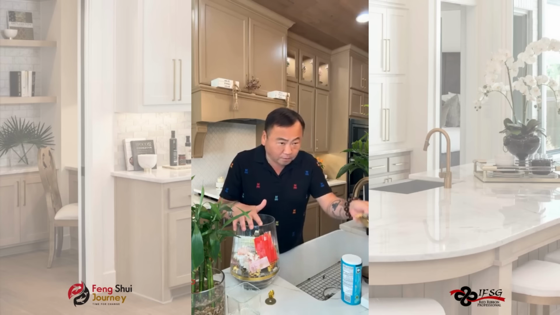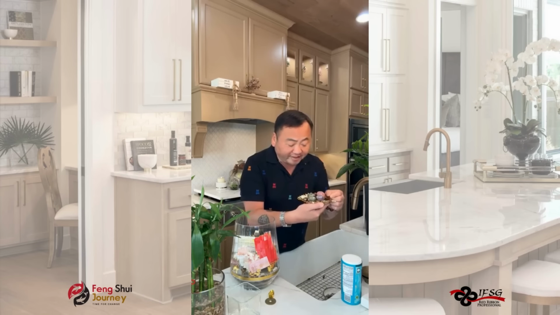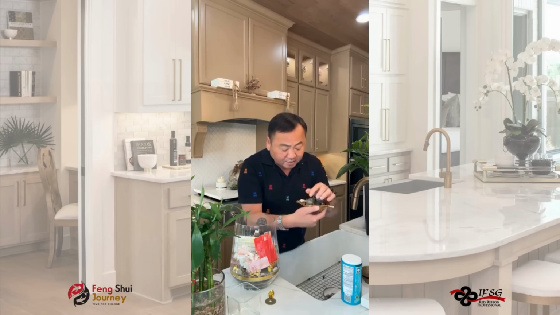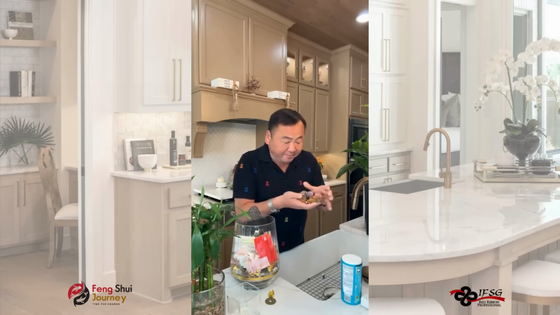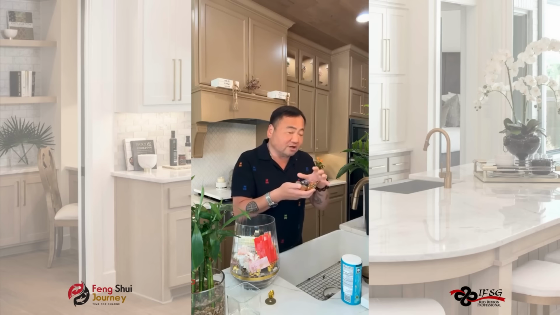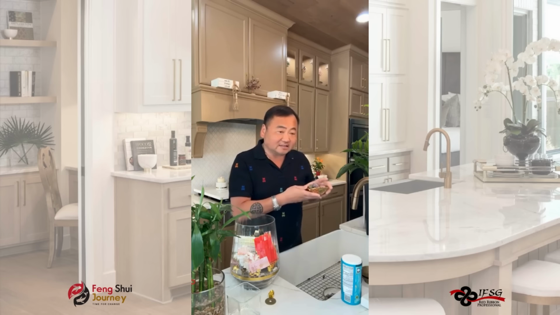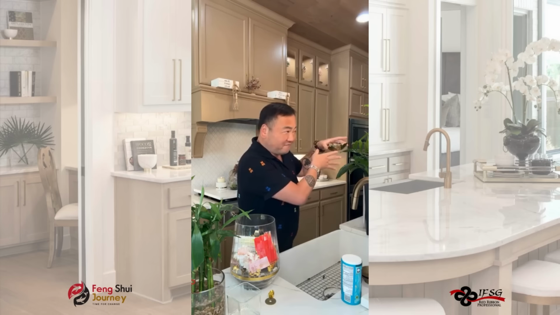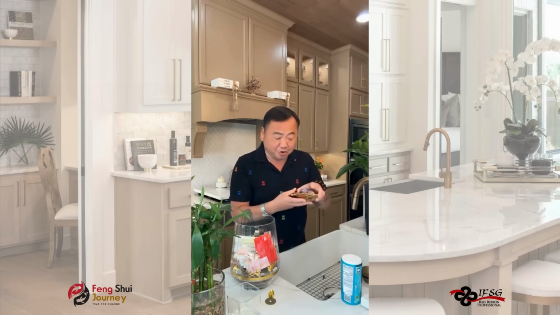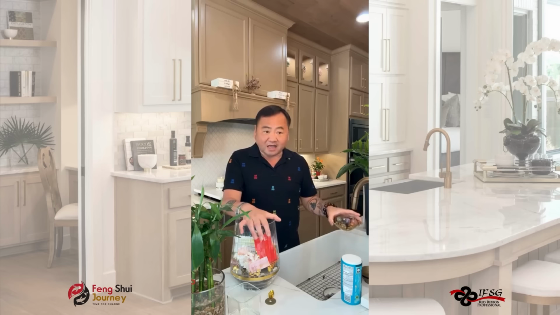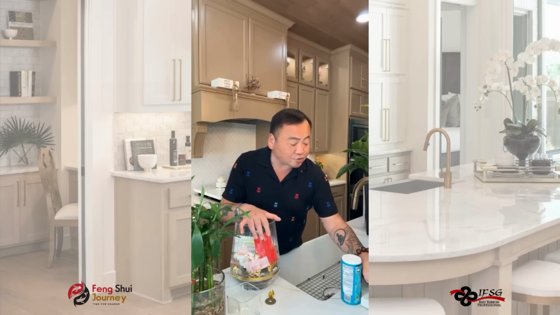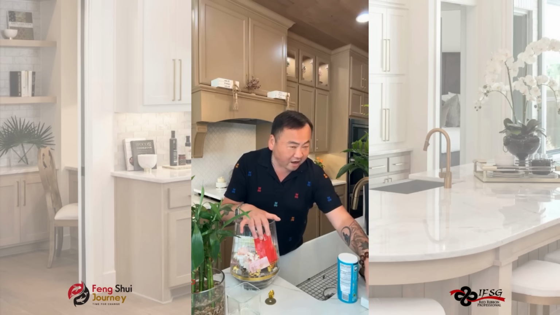This little wealth bowl that sits in this beautiful leaf gold-plated tray with all of my crystals, with my Chinese coins, is a mini version of a wealth bowl that I put at the right-hand side of my desk. I borrowed it from my office and I brought it here to show you. But this is placed on the right-hand side of my desk to really help energize the wealth area.